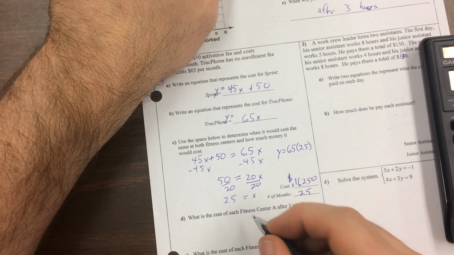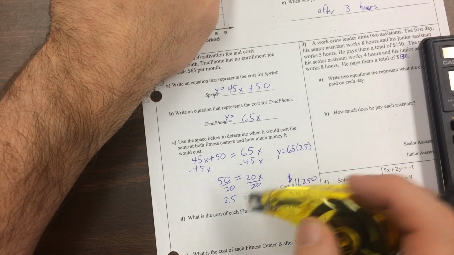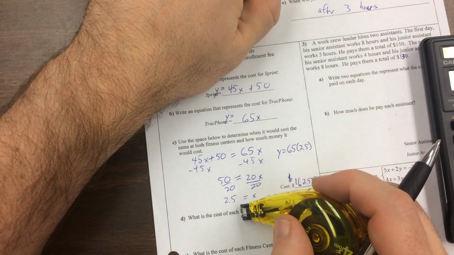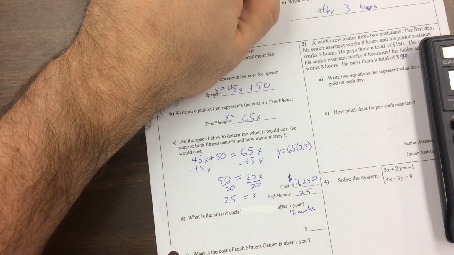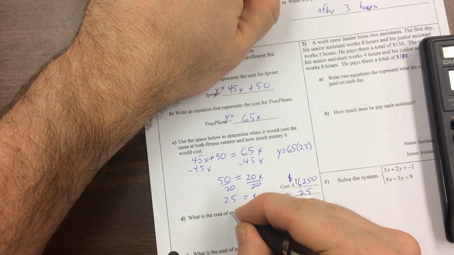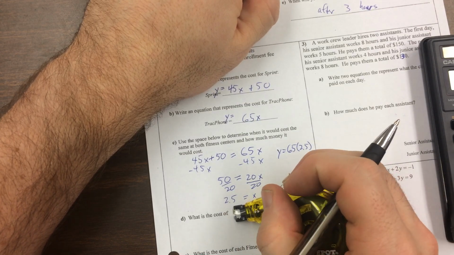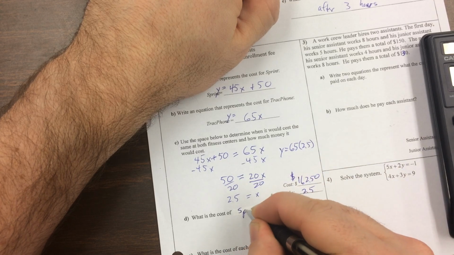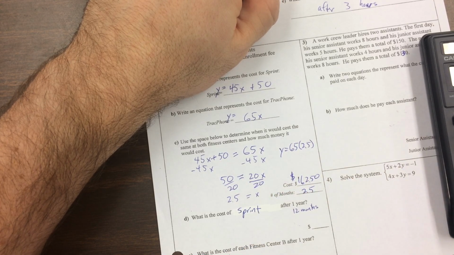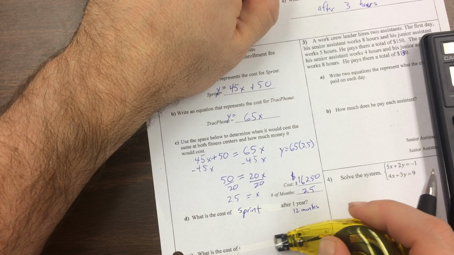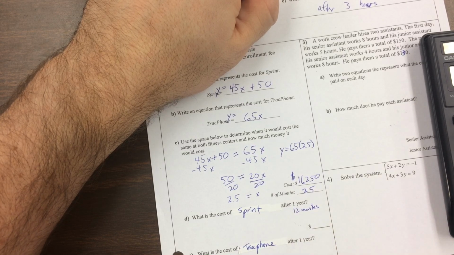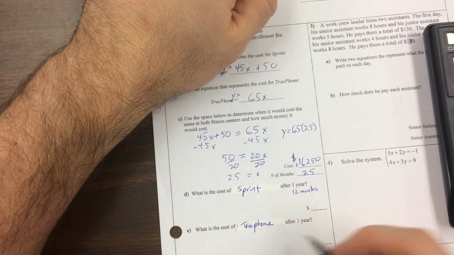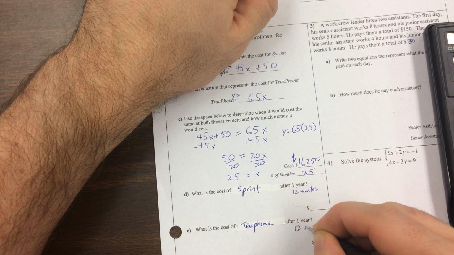This is a typo. Fitness Center A, that was from a different version of this question, but this is going to be Sprint and cost of TracFone. So Sprint and TracFone, each of these we're talking about 12 months.